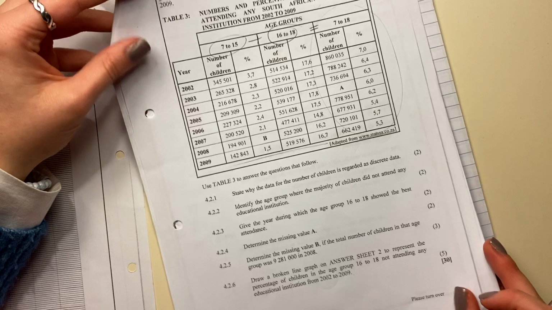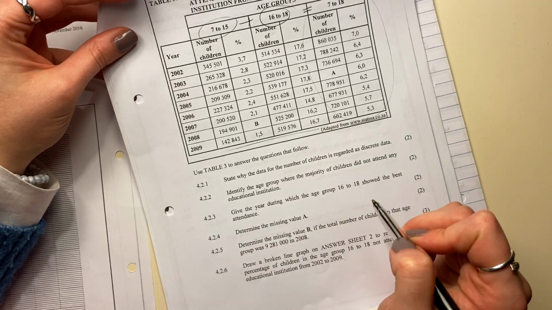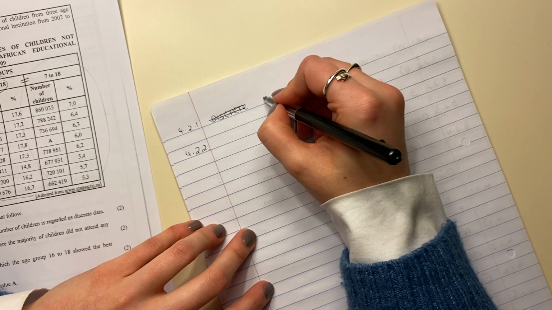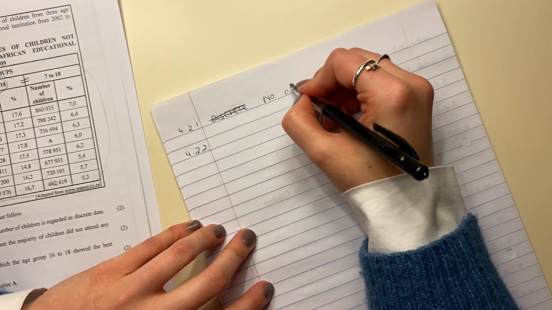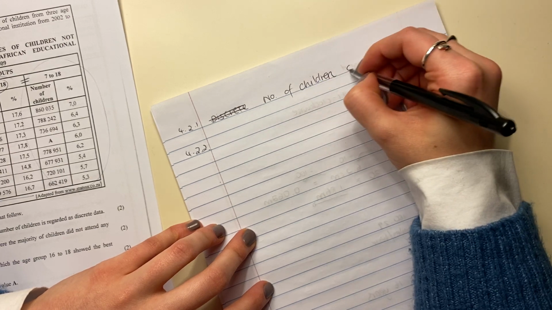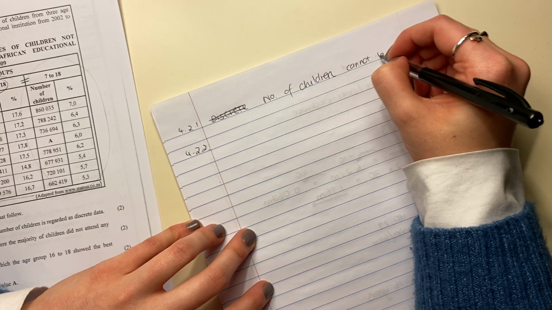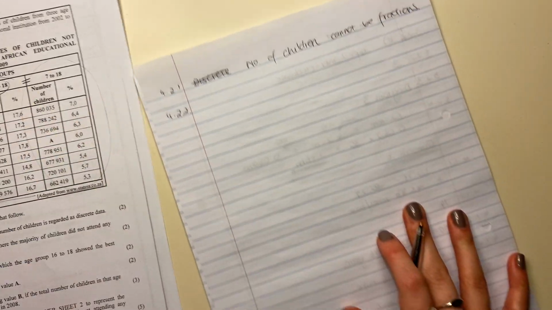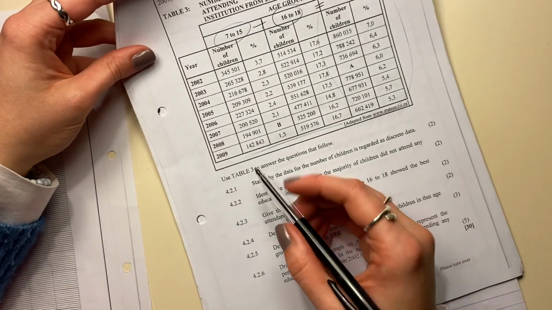Oh, I didn't read the question properly. It says state why the number of children are discrete, so don't leave it like that. My bad. You have to say number of children cannot be fractions. Okay, so that was a lesson in reading your question properly. Okay, let's look at the next one.